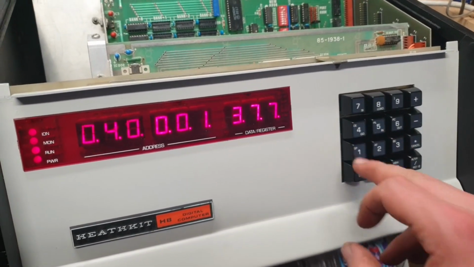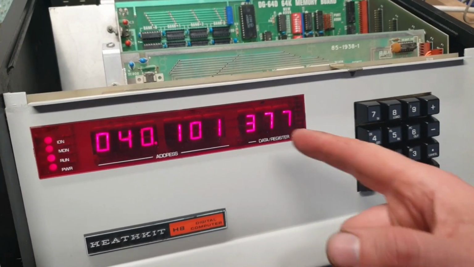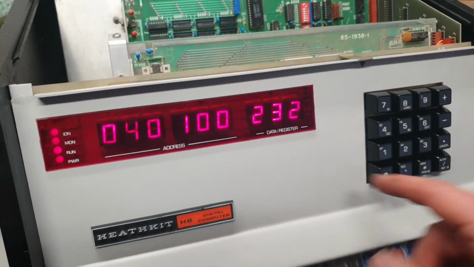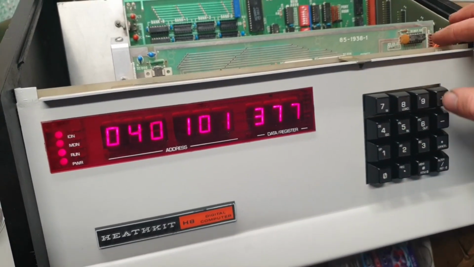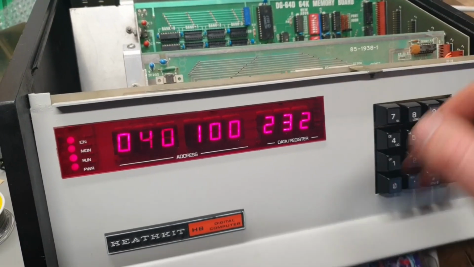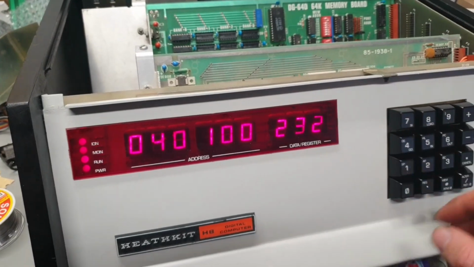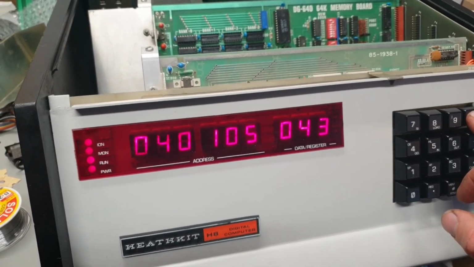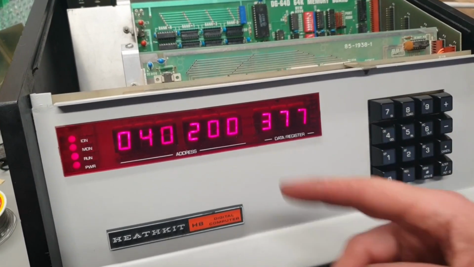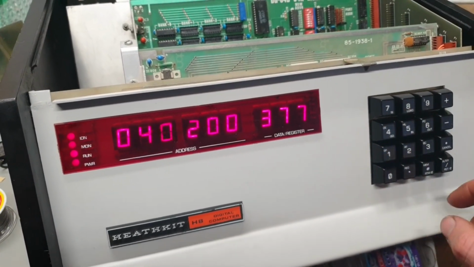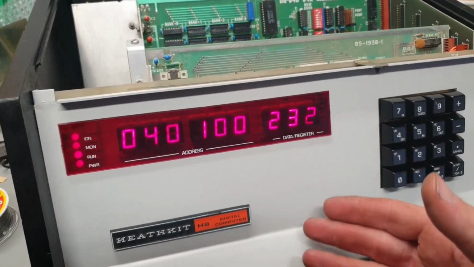Anyway, if we go past the area where the monitor uses RAM and enter a value in this memory location, right? So we've got 232 in this memory location, right? And if we go away from it and then come back, it's still there, right? Okay, now let's go away from it for a while. Just for shits and giggles, let's go up here to 4200, all right? And then let's go back to 4100, right? Still got 232 in it, right?